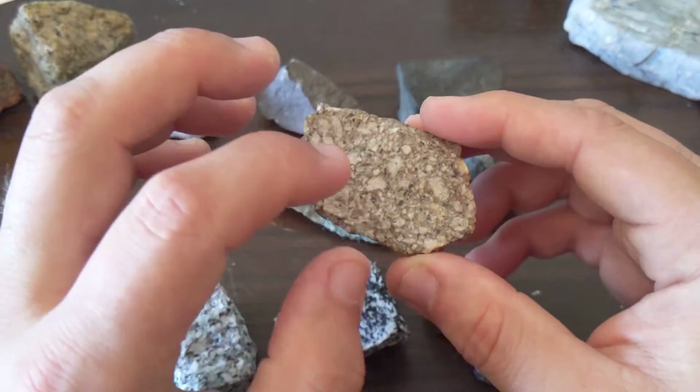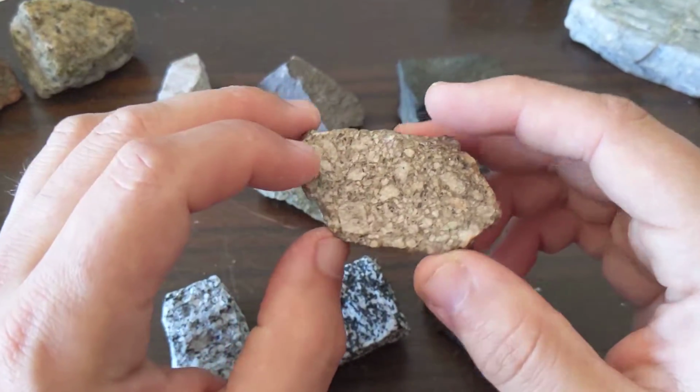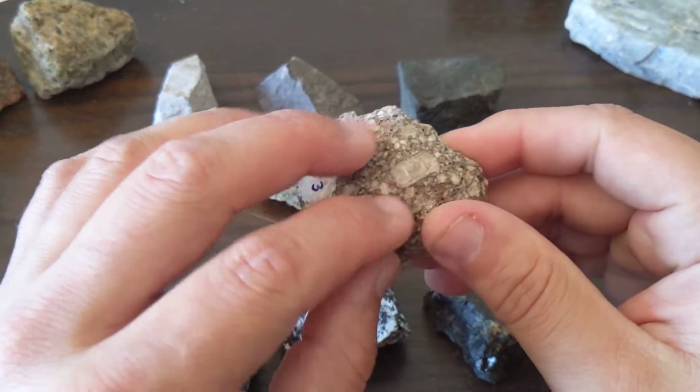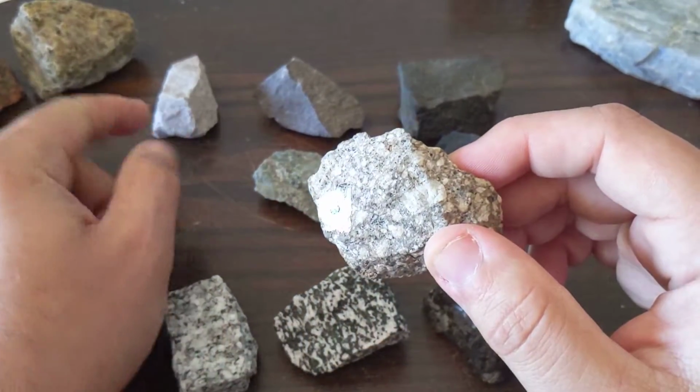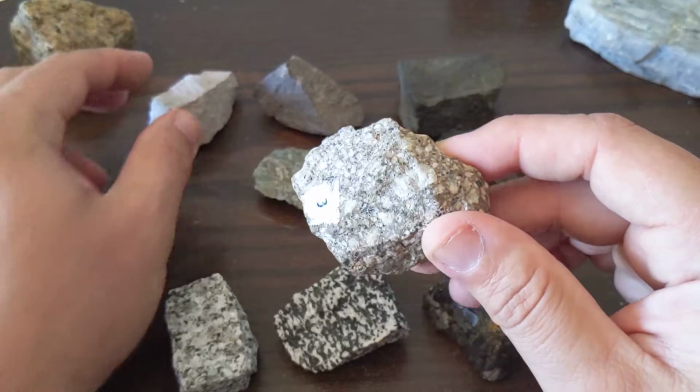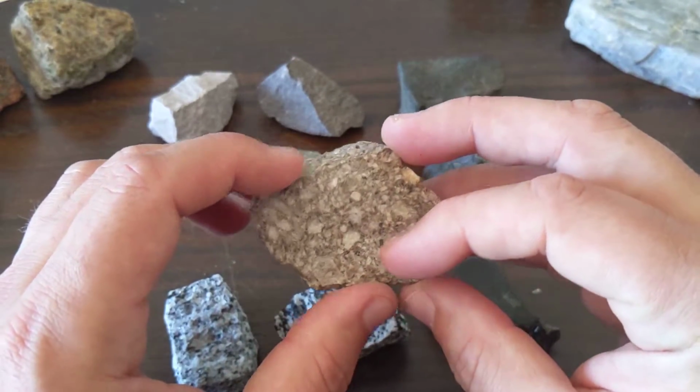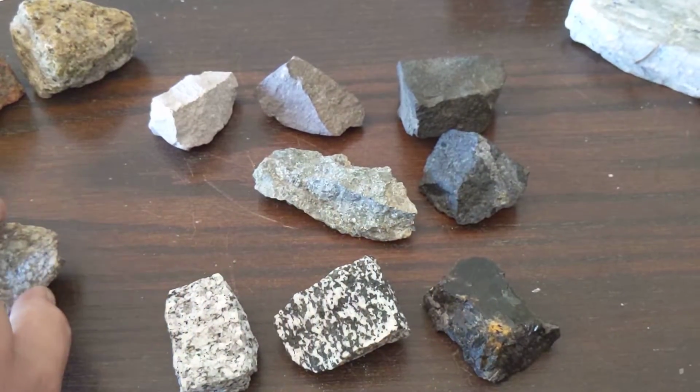But yeah, so large phenocrysts of this feldspar, and then kind of a background matrix that's a little bit duller, kind of like this rhyolite up here. That's why we call this a rhyolite porphyry. Let me show you another one.